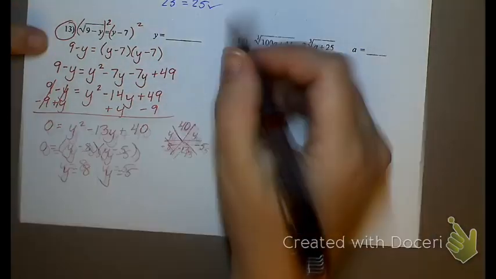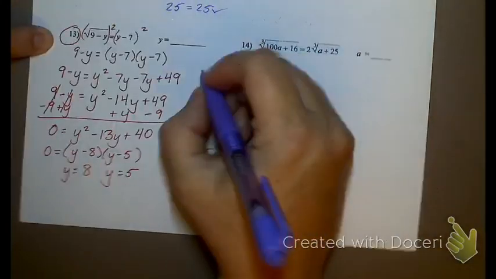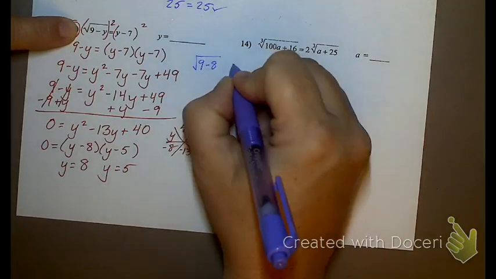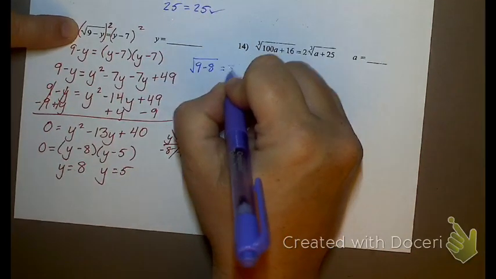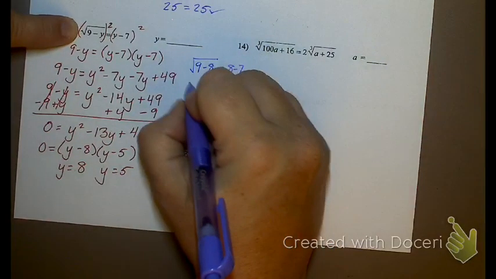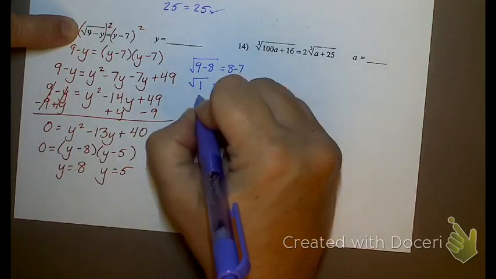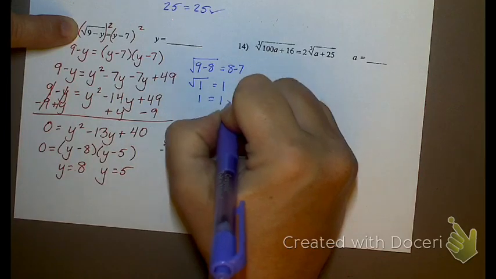So I'm going to check 8 first. I'll do this in my other color. 9 minus 8 under a radical. Does that equal 8 minus 7 not under a radical? Well, 9 minus 8 is 1. 8 minus 7 is 1. Square root of 1 is 1. 8 checks out.